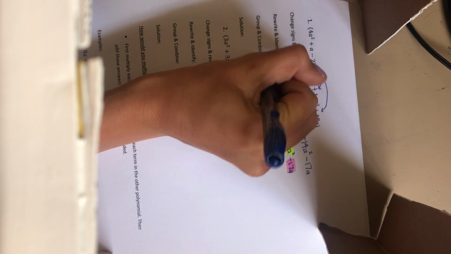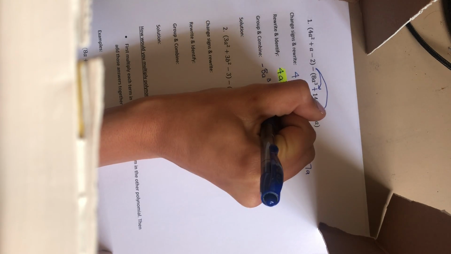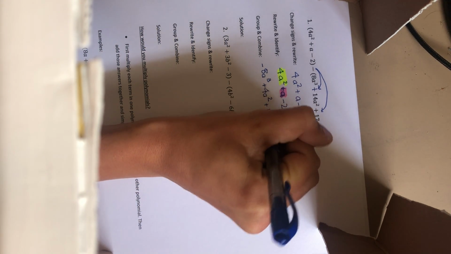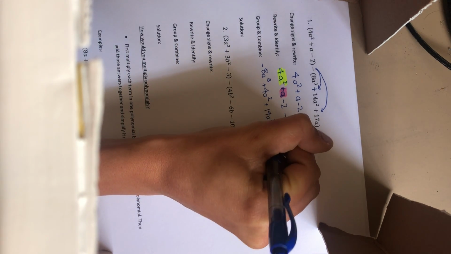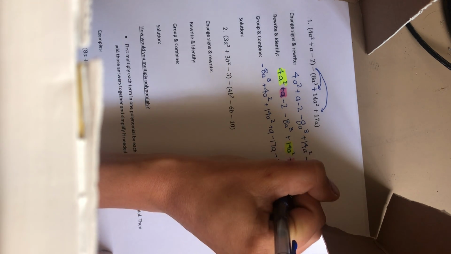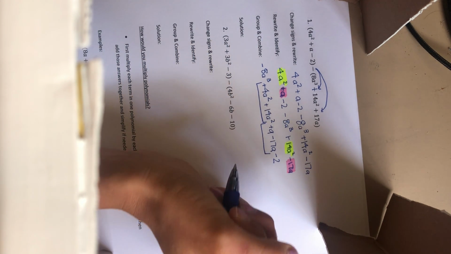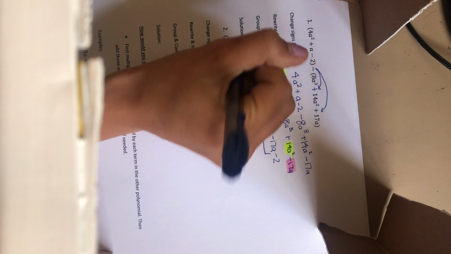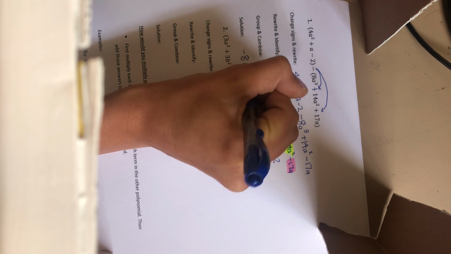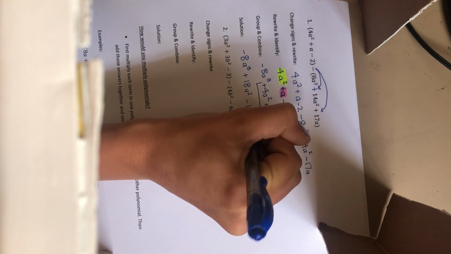So we can get this negative 8a cubed out in front plus our 4a squared plus our 14a squared plus a minus 17a minus 2. So we group these and combine them to get the solution of negative 8a cubed plus 18a squared minus 16a minus 2.